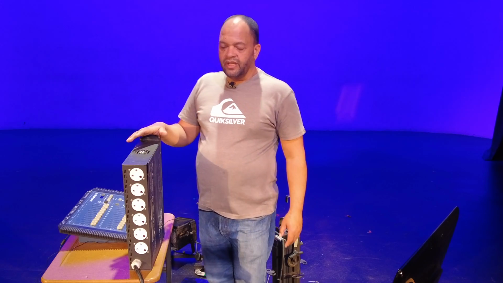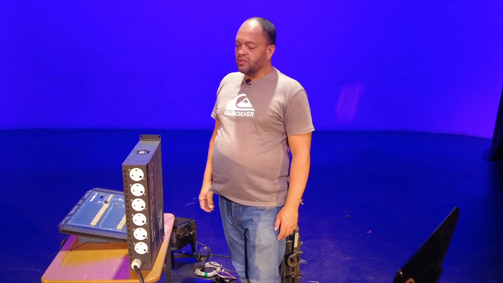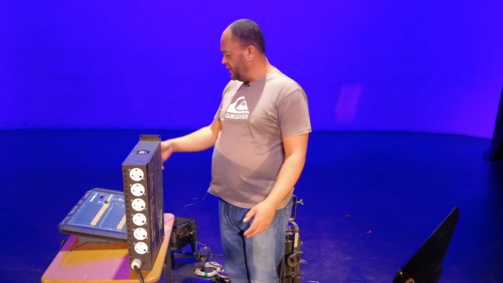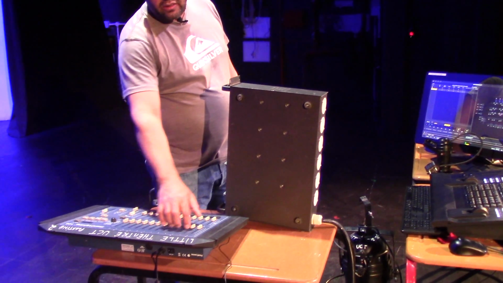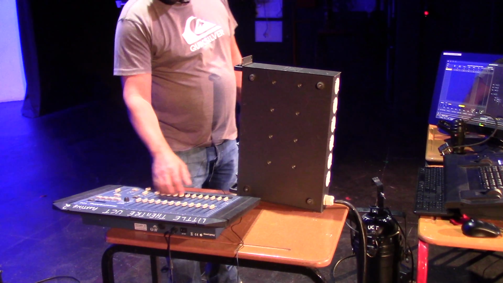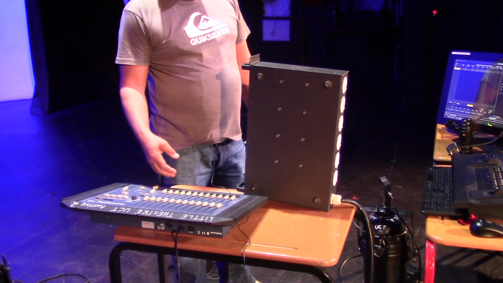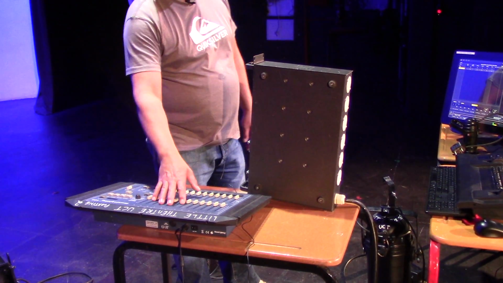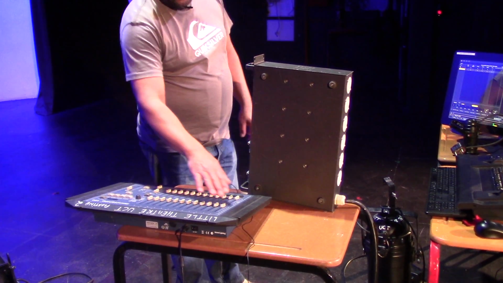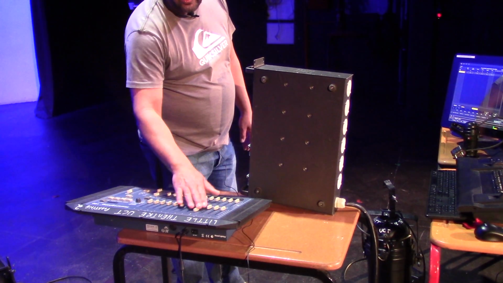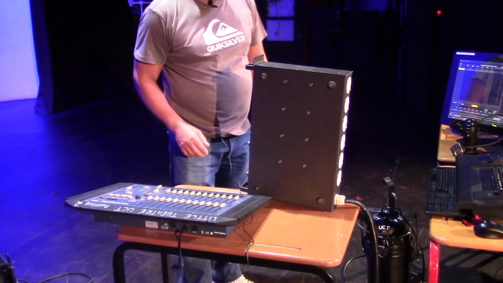In order to have control over your lights, you need a lighting desk. In years gone by, we basically had a manual desk, with faders you had to push up and down manually to control your lights.